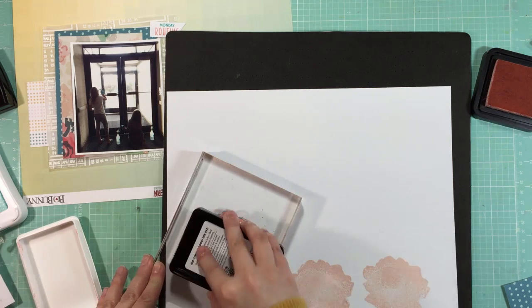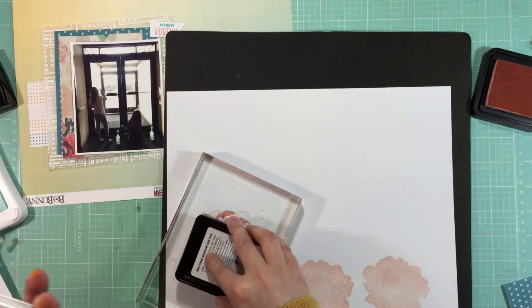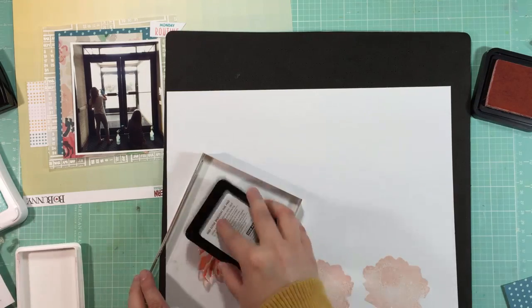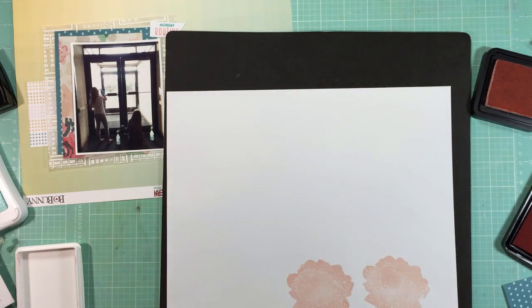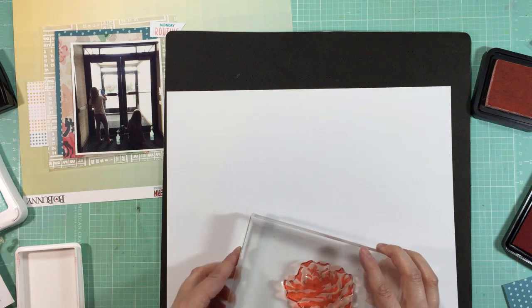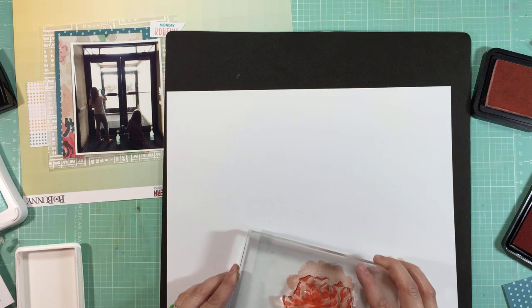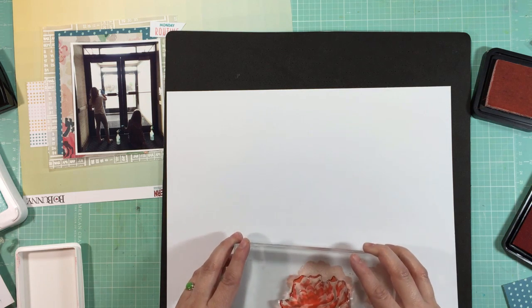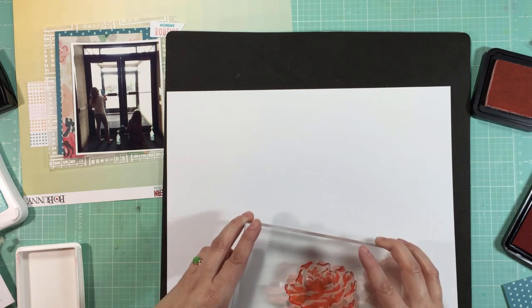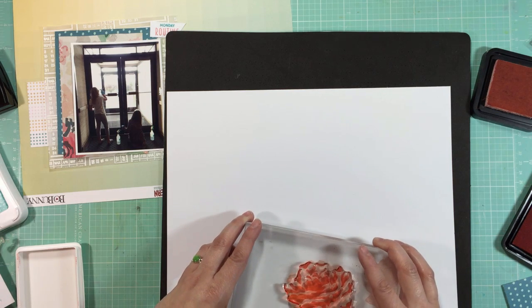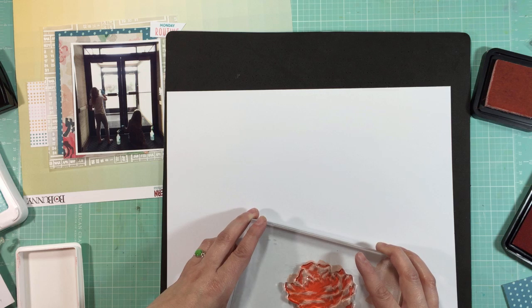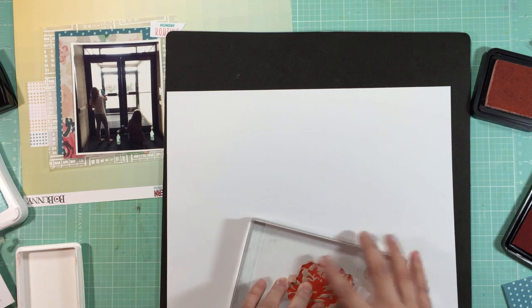Okay, so now I'm using the Hero Arts Fresh Peach Mid-Tone Shadow Ink for the top layer. And because they're clear stamps, I can align these, and I'm trying to remember how this goes exactly. I know it doesn't fit exactly on here.